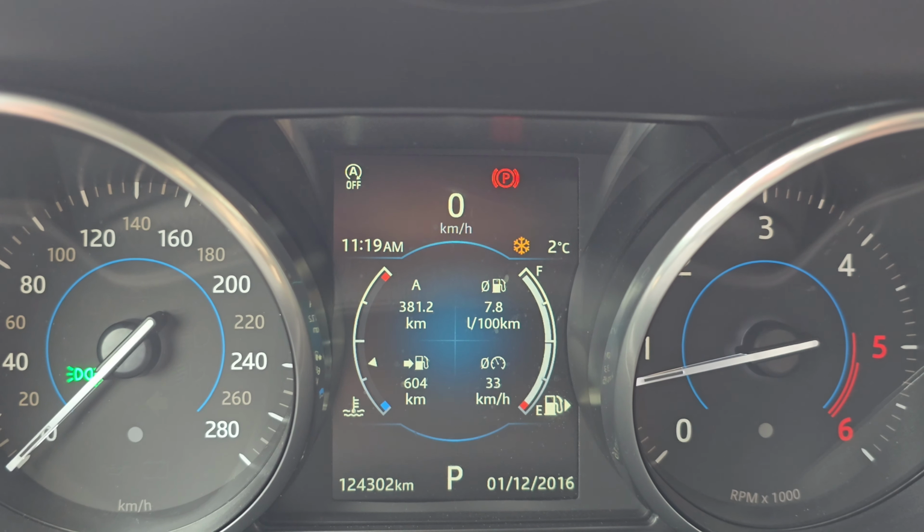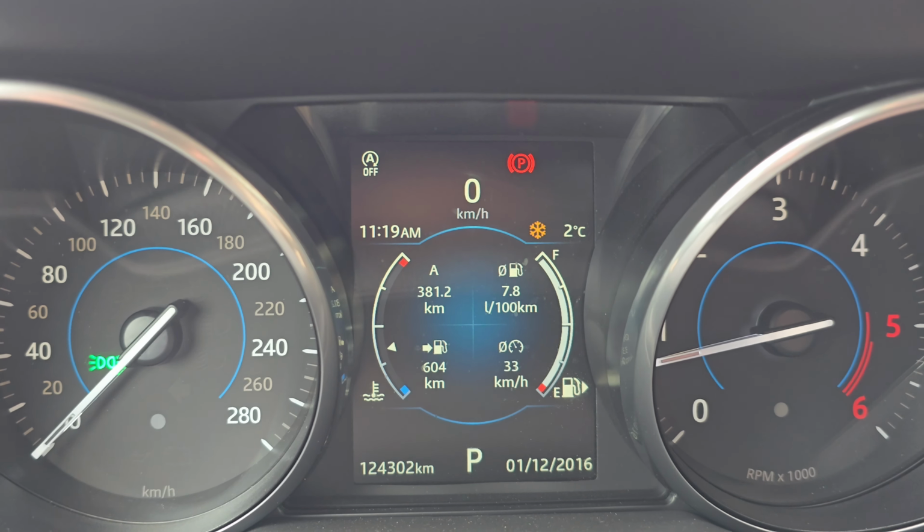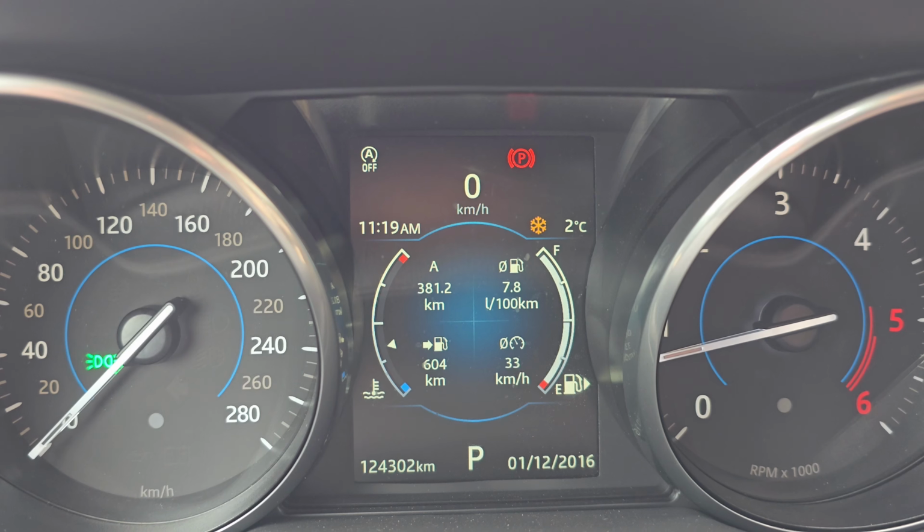So of course if yours is on the left, it's gonna be on the left side, and this is how you can tell on which side your gas door is located.